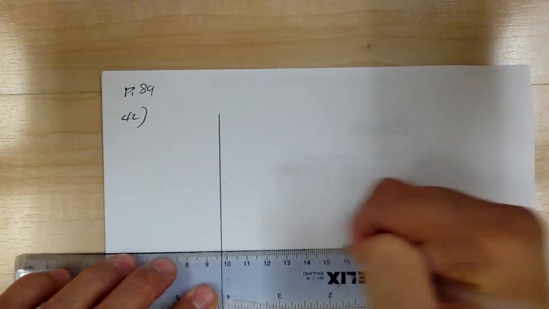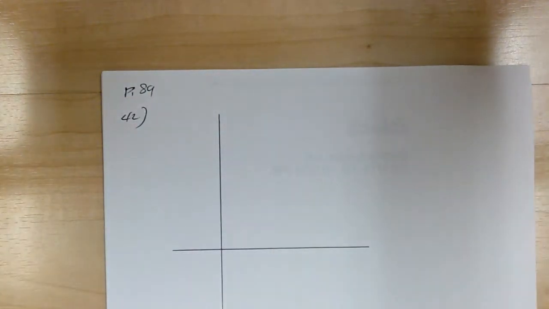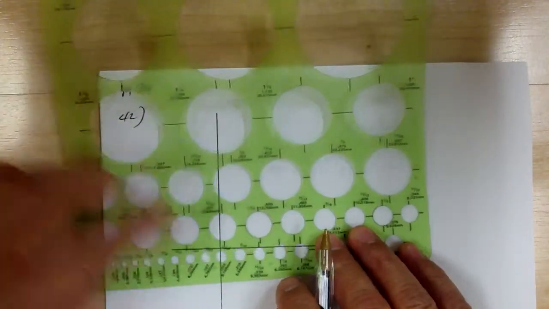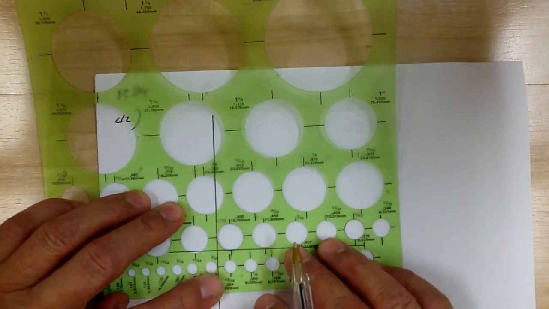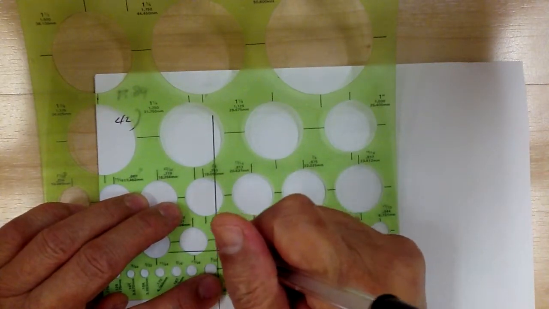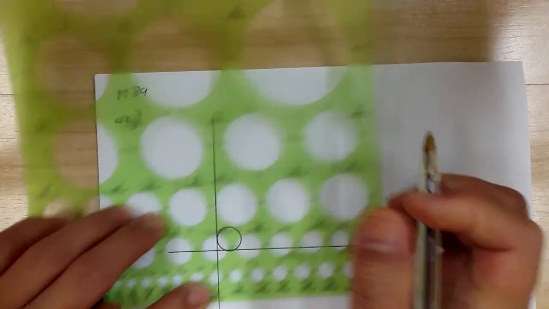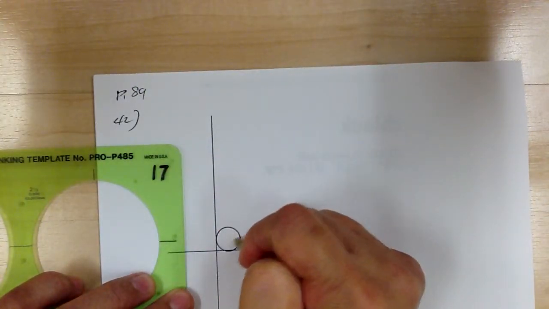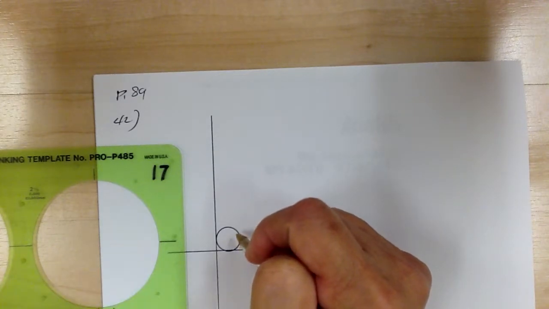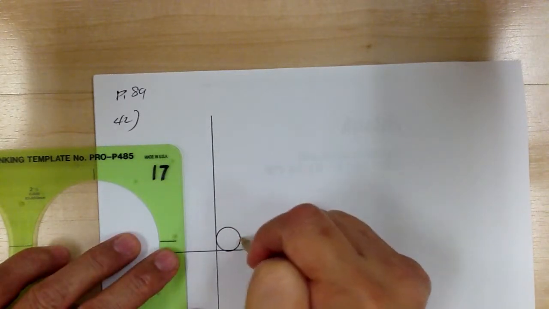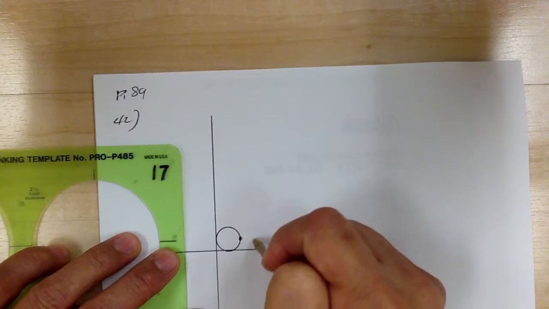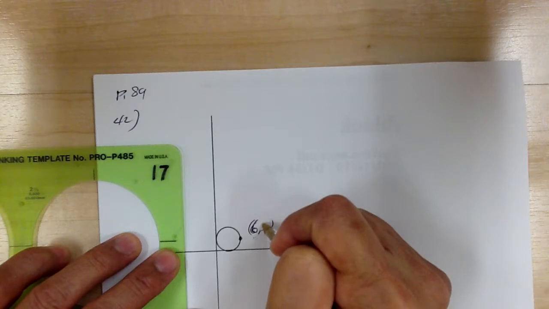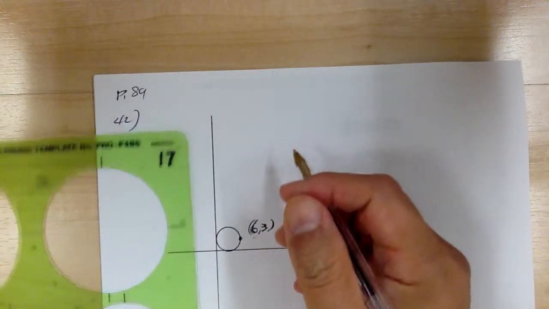Okay, so this one, I'm just going to draw, so you've got two possibilities, okay? So I'm going to draw a small circle right over here. Tangent to both axes, and one of the points is at 6,3. So the first answer is pretty obvious, but there's another possible answer.